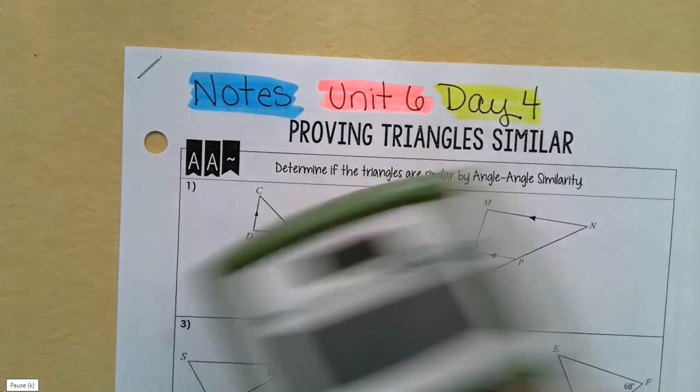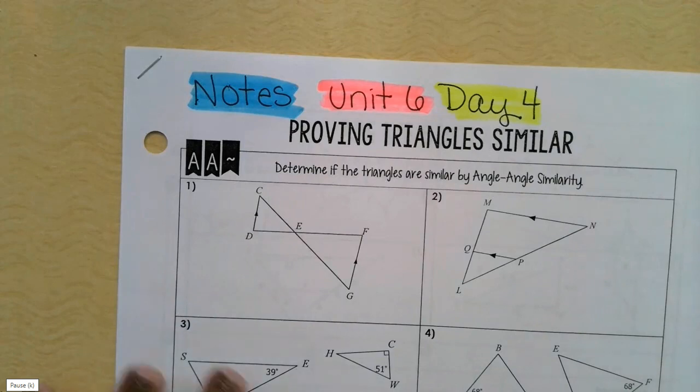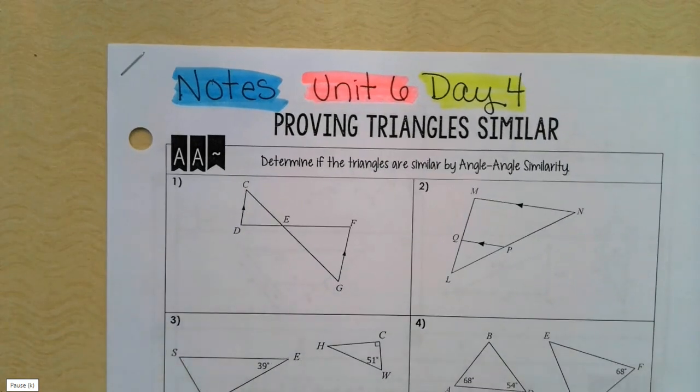Now, I want to start this set of notes by telling you, you cannot guess on these problems. You have to have backup to show the answers. So every time I am writing stuff down, you need to be writing it down.